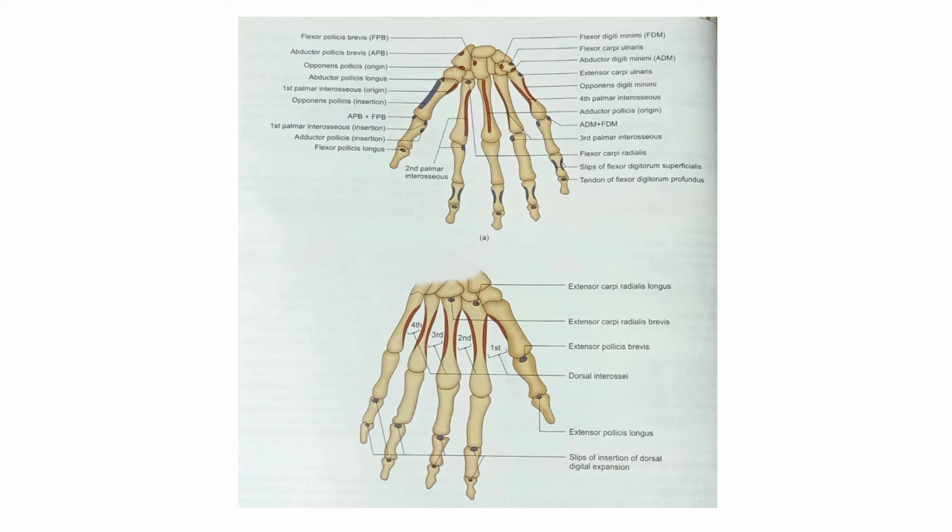Now, abductor pollicis longus is inserted on the lateral side of the base. Then, the palmar interosseous muscle arises from the ulnar side of the base. Palmar interosseous, adductor pollicis, flexor.